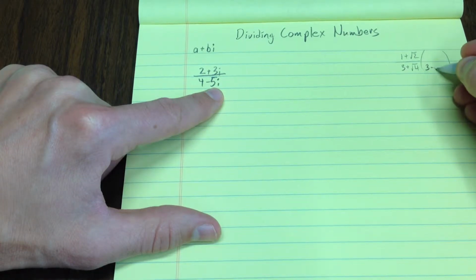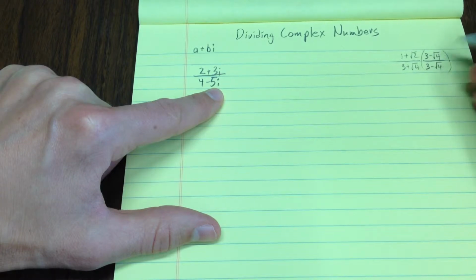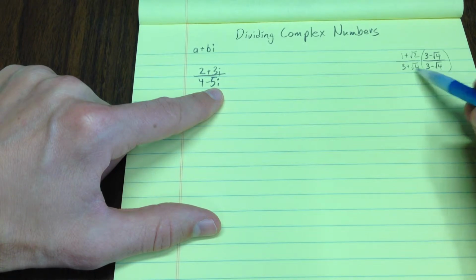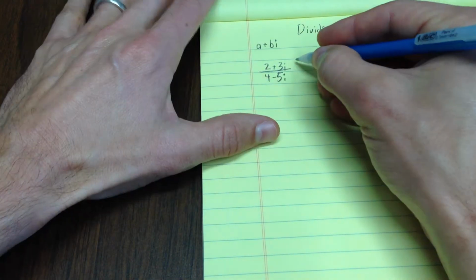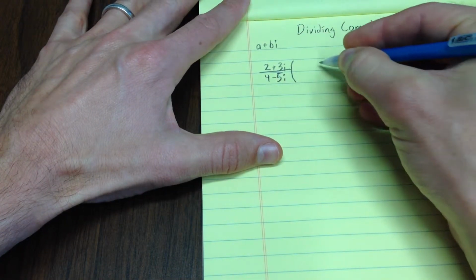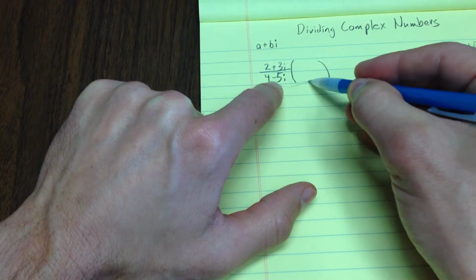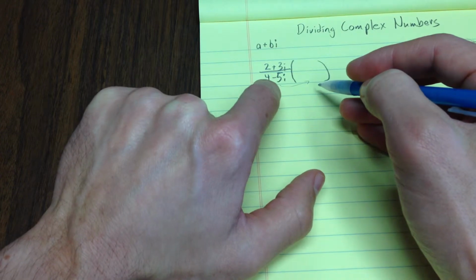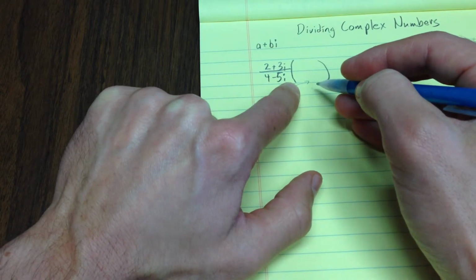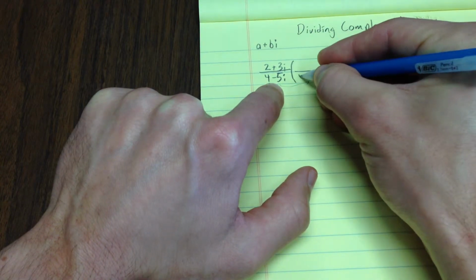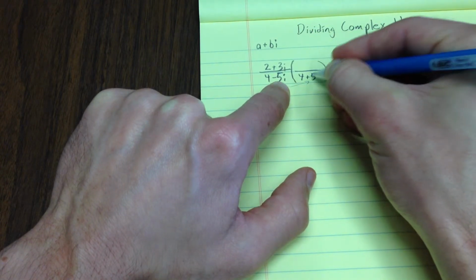And if you want to, in your free time, you can multiply this out, and you'll see that this actually takes the square root out of the denominator. We are going to multiply here by what is called the complex conjugate of 4 minus 5i. So the complex conjugate of the denominator, which is 4 plus 5i.